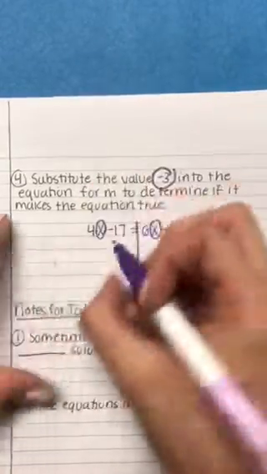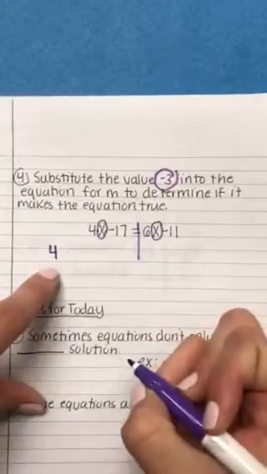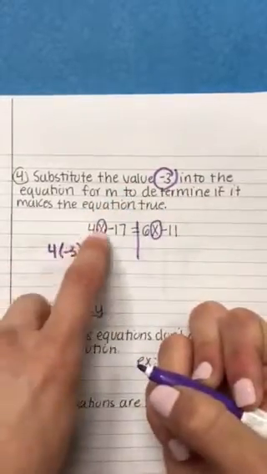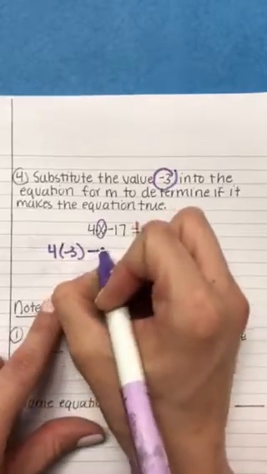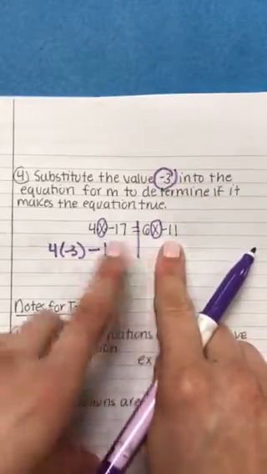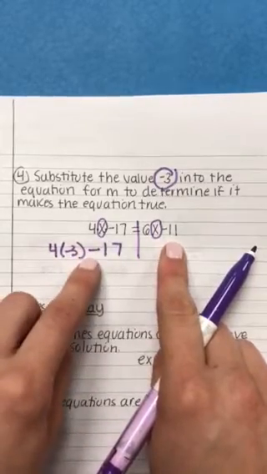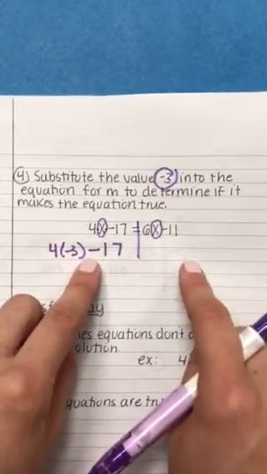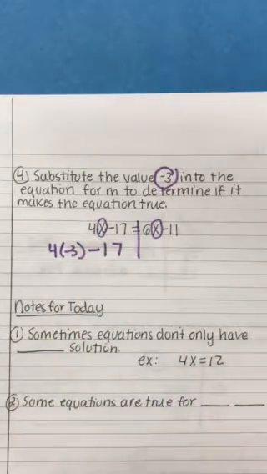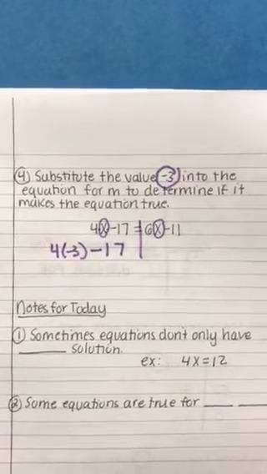Remember that 4 and x are being multiplied, so this side of the equation should be 4 parentheses negative 3, so that you can show that they're being multiplied, minus 17. Do the same on this side, and then you need to see what this equals in your calculator and what this equals in your calculator. If they equal the same thing, then it's a solution. So pause the video and work on that.